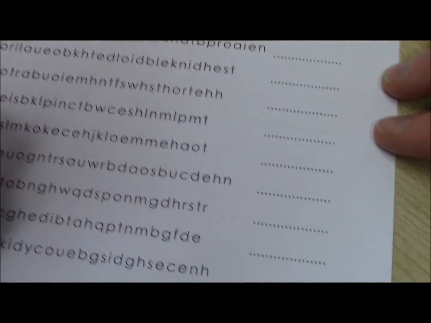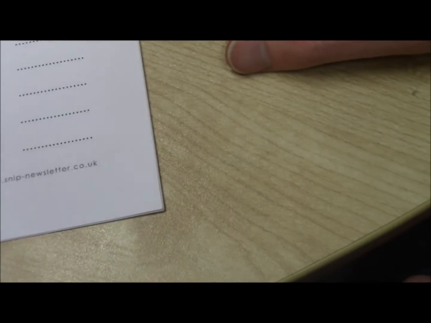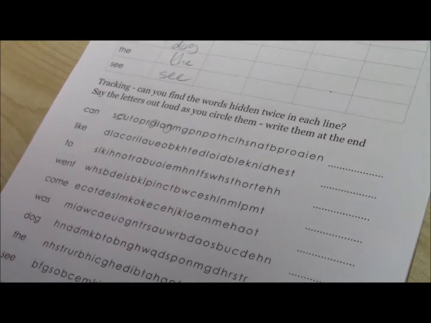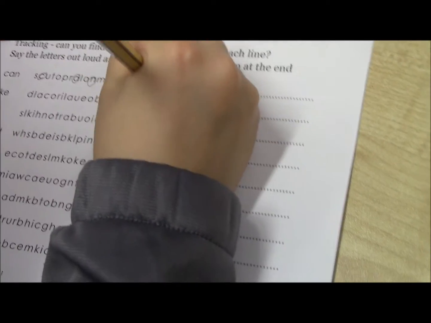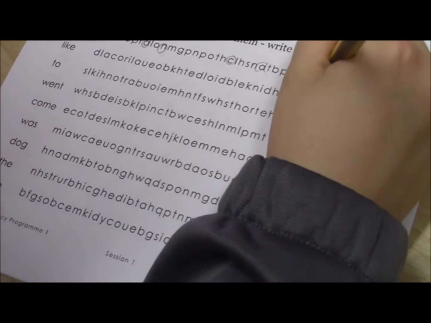So see if you can find the first A, so it comes after C. And the next letter. Now, what does that spell? Can. I want you to find it again, but say each letter name out loud as you're looking for it. Okay? C. Say C. C, A, N. Say it. And now write the word at the end of the line.